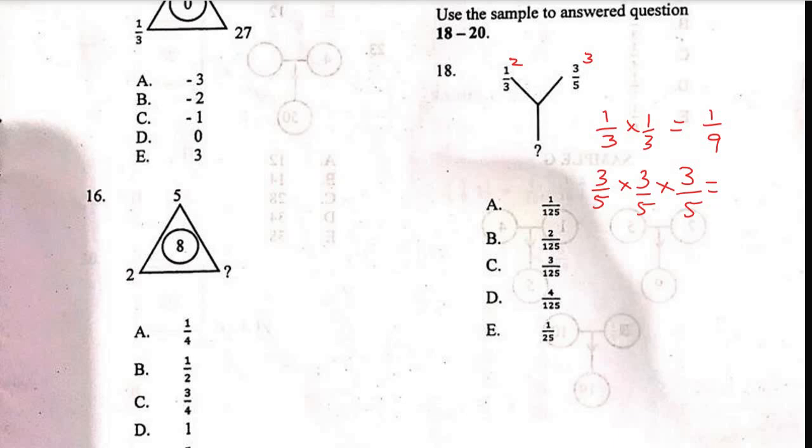Okay, so 3 times 3 is 9. 9 times 3 is 27. Out of 5 times 5 is 25. 25 times 5 is 125. What you have in the first one, which is 1 out of 9, multiply with what you have in the second, which is 27 out of 125.